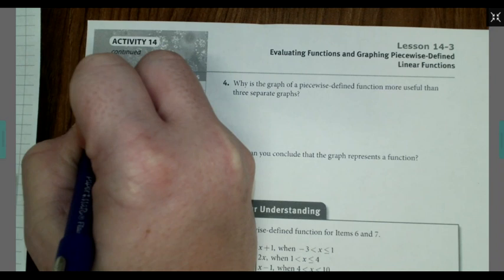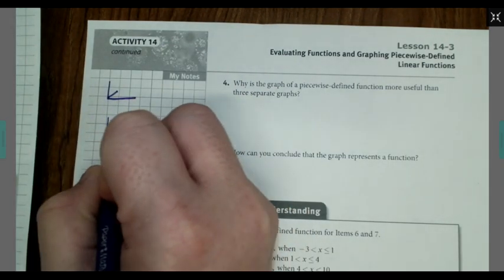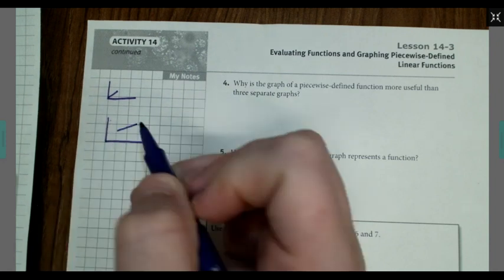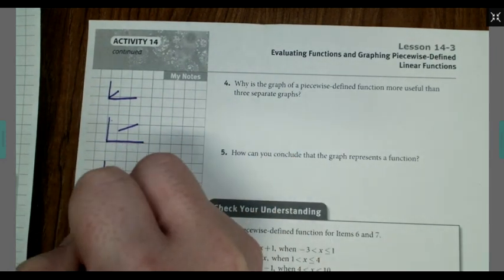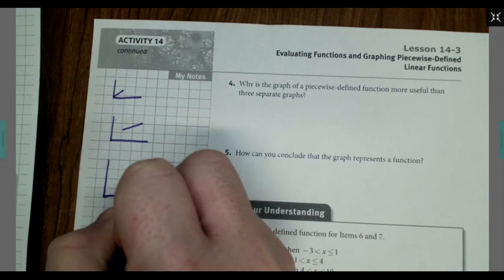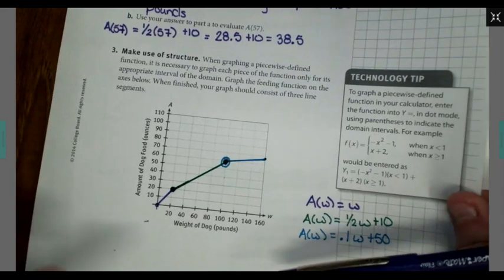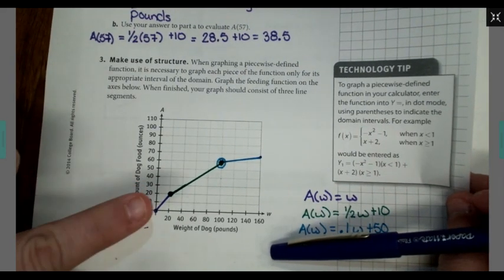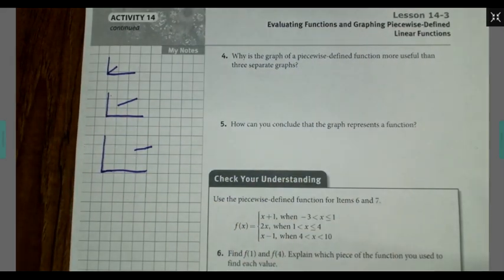Have a graph here of the first line, have a graph here of the second section, and then have a third graph way over here that looks kind of like this. Why is it more beneficial to do the picture here with all three on the same one rather than three separate graphs?